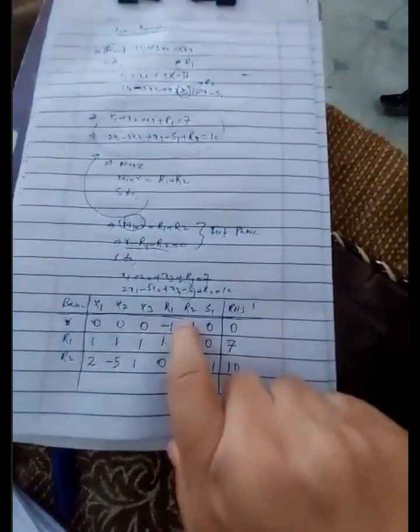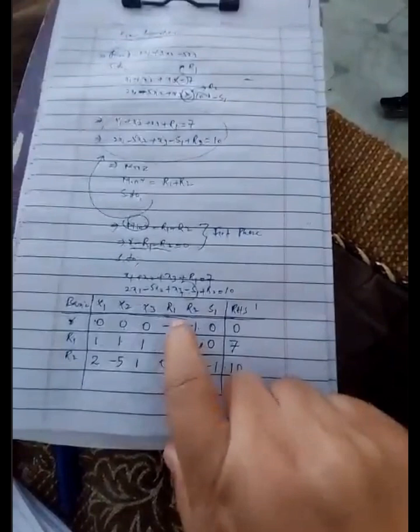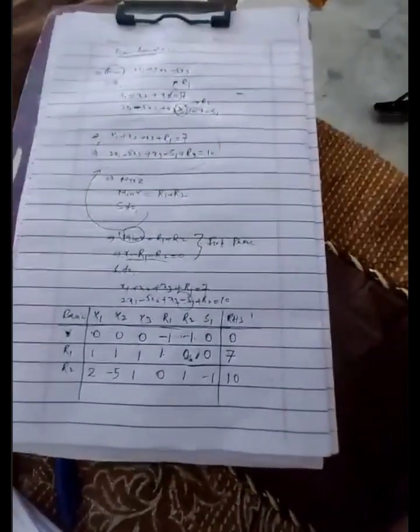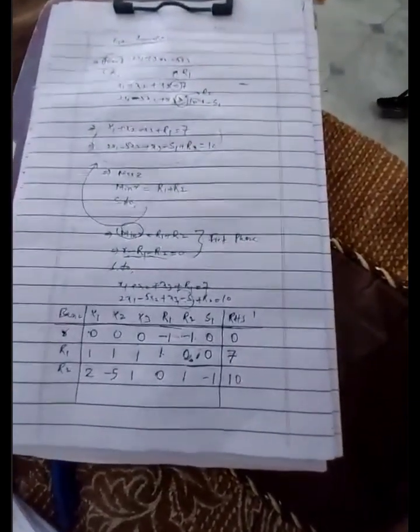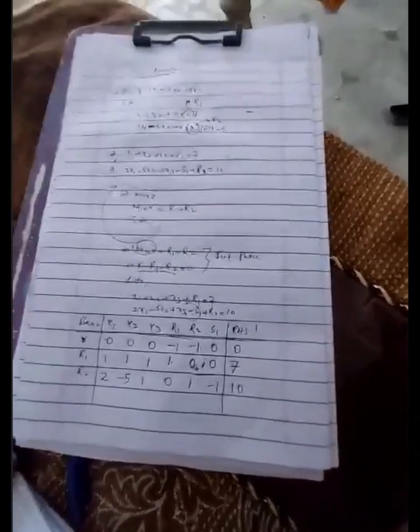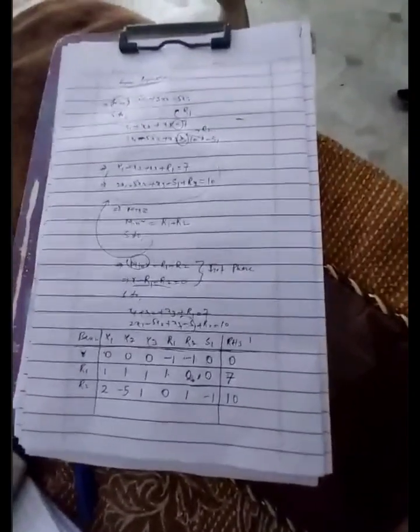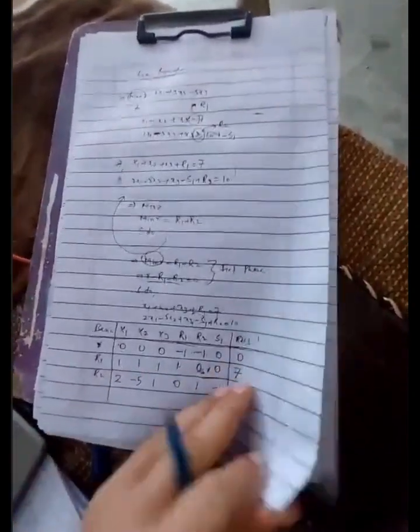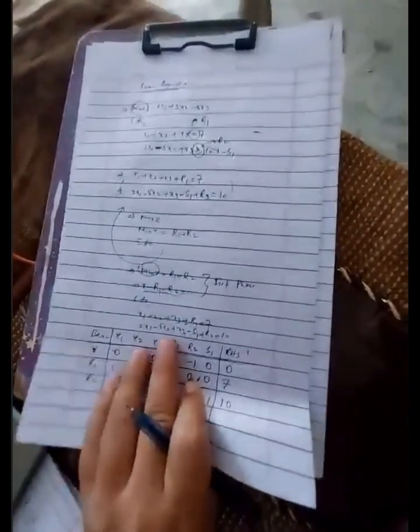So here we will get 0, 0. Once we get 0, proceed to the simplex, just like we do the simplex one. That is a technique that you need to know and perform.